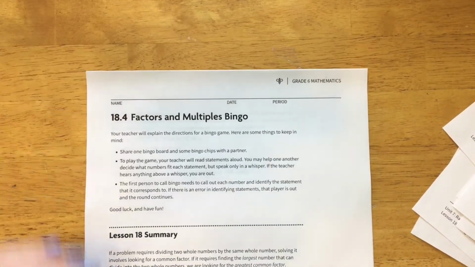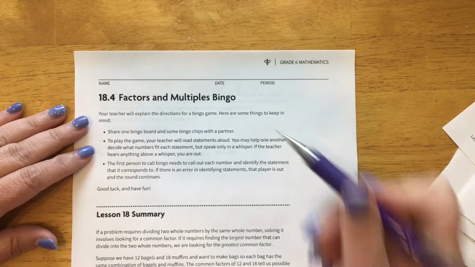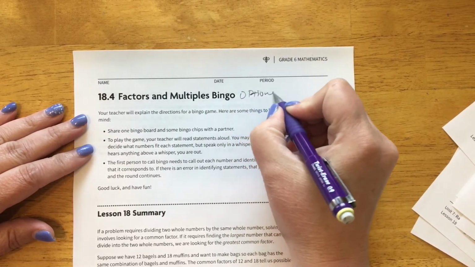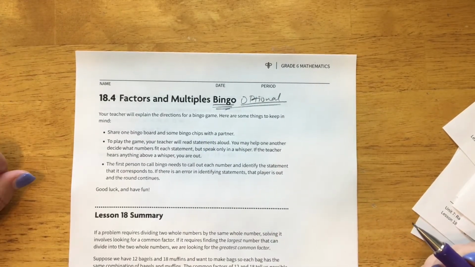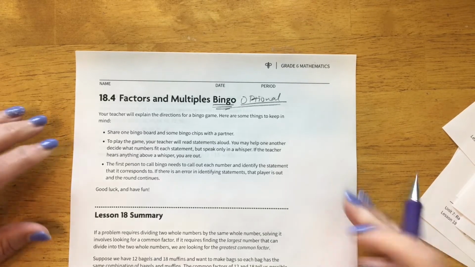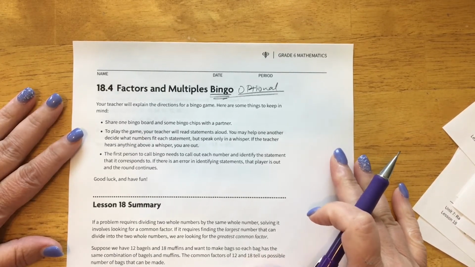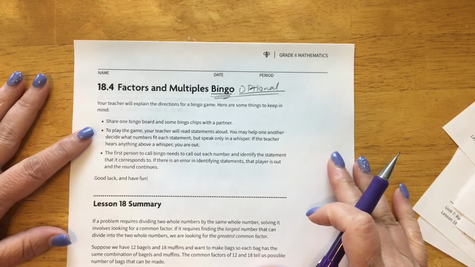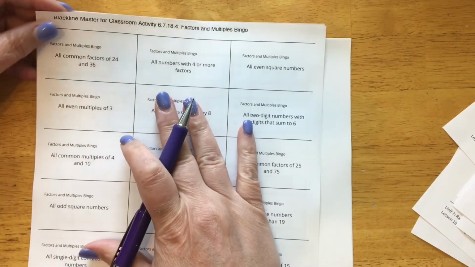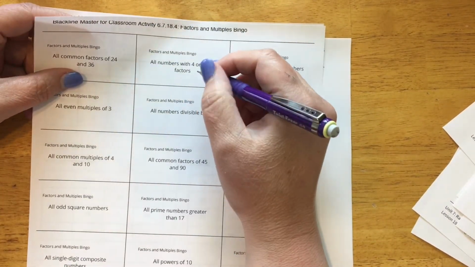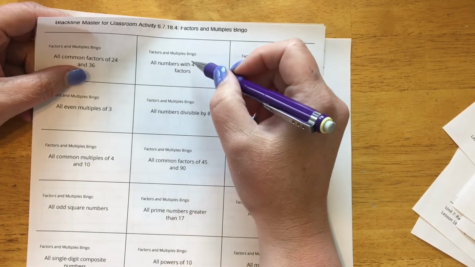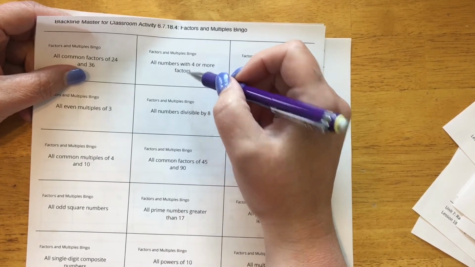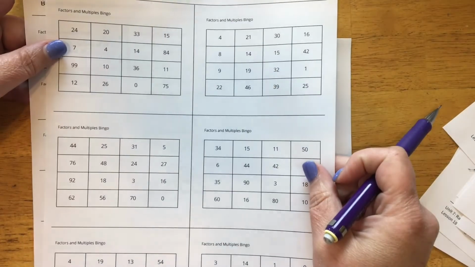Now, there is one more activity in this lesson, but this is an optional activity. Okay, but it is a fun bingo game. So I highly recommend you grabbing your brothers, your sisters, your moms, your dads, your grandpas, your whoever is in your house. Print out the black line master that's in Canvas. It's going to look like this. Whoever's running the game will have this sheet, and this is what they're going to call out. Like instead of saying B5, they're going to call out all the numbers with 4 or more factors, right? That's going to be what people are looking for on their bingo cards, okay?